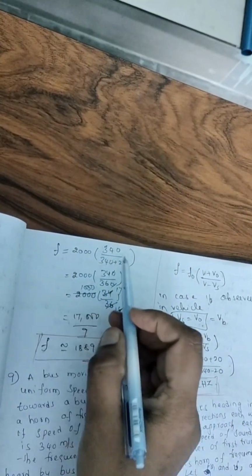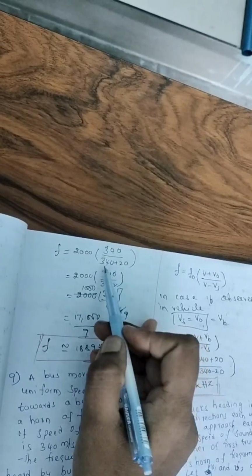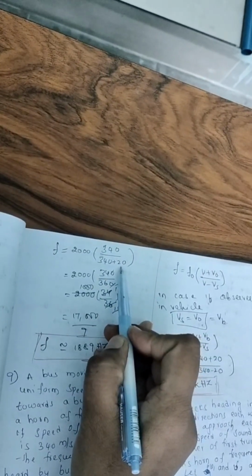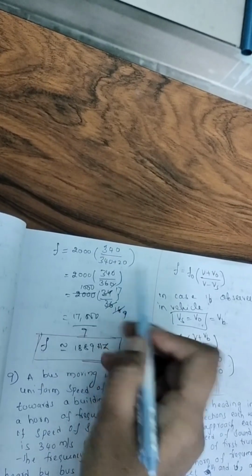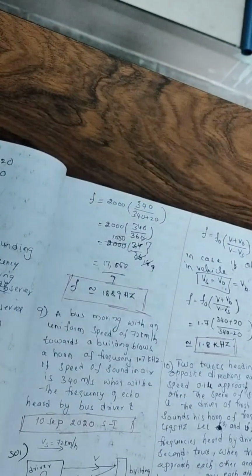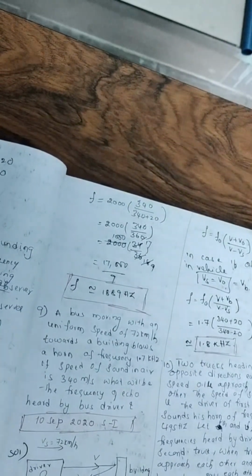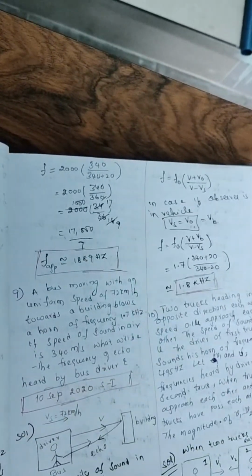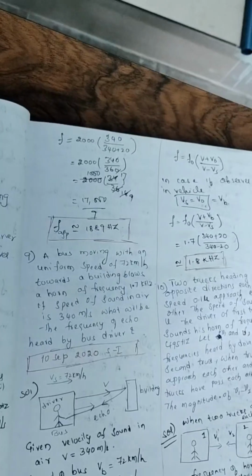F naught he gave 2000, velocity of sound 340, by 340 plus 72 km per hour converted into 20 meter per second. On doing the simplification, you will get approximately 1889 hertz, the apparent frequency heard by the observer. The apparent frequency heard by the observer is 1889 hertz.